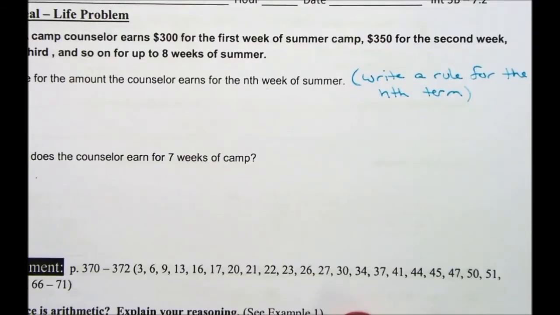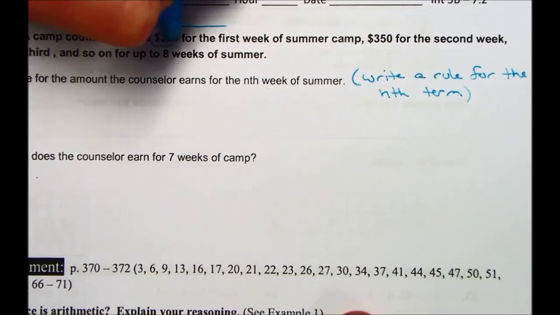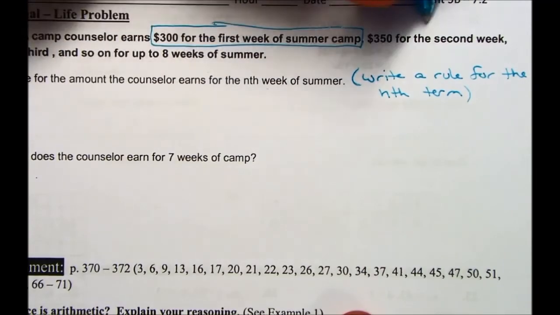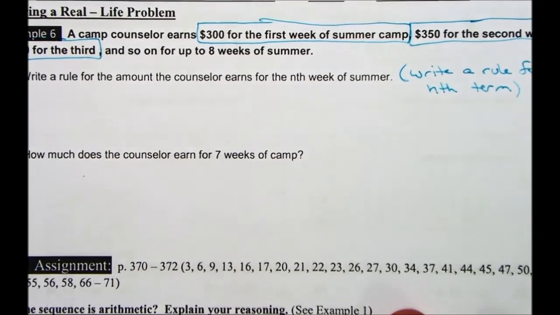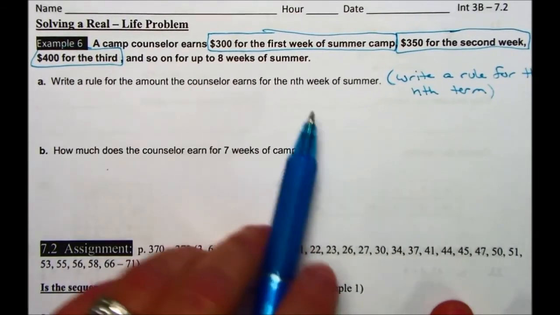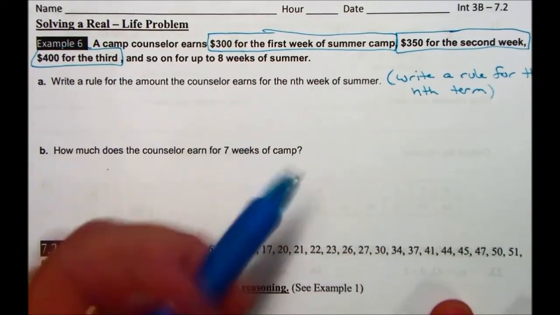And in the information, you are given the first three numbers in the sequence. So we can look at those numbers and figure out what the common difference is.